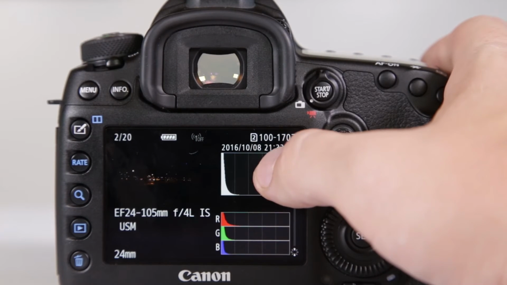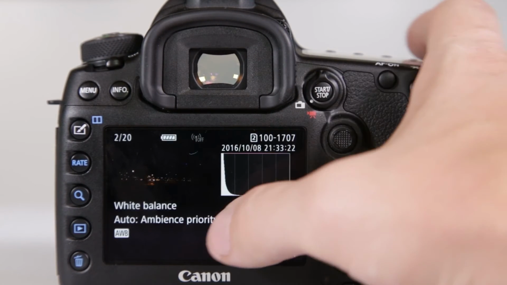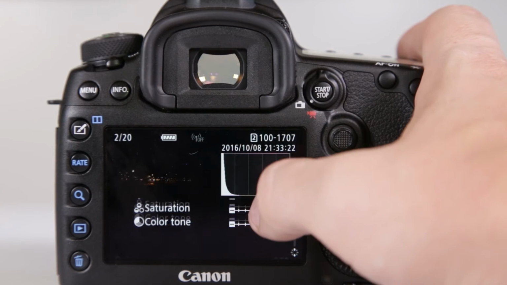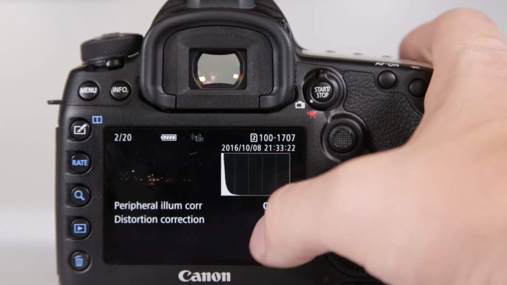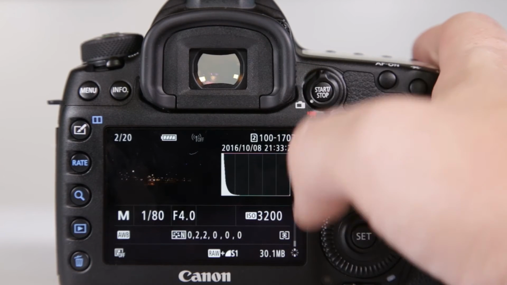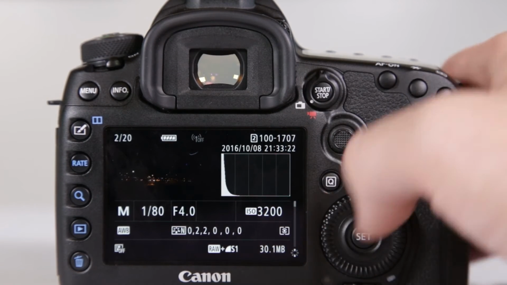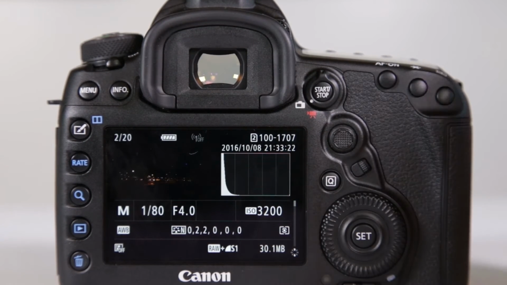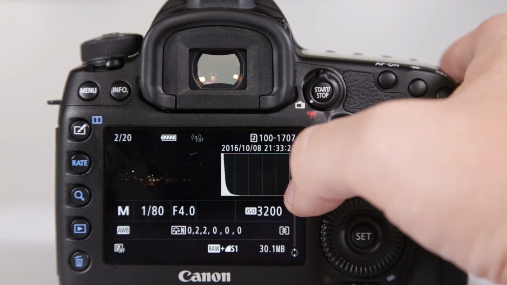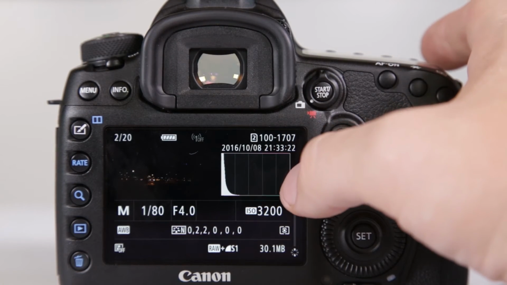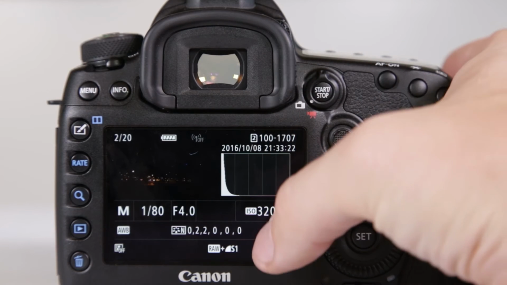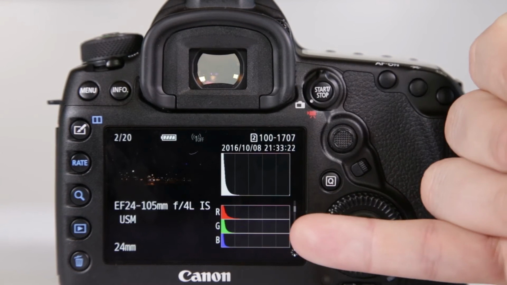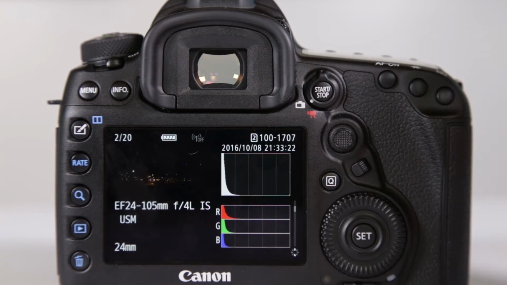With the touch screen now, you can actually scroll and see a lot more of your picture styles, color space, all this stuff. A lot of things that you usually have to wait to get to the computer to see. This is your histogram that it's talking about in the menu. You can set it to display either brightness or RGB. However, you can also scroll down here and see RGB values.